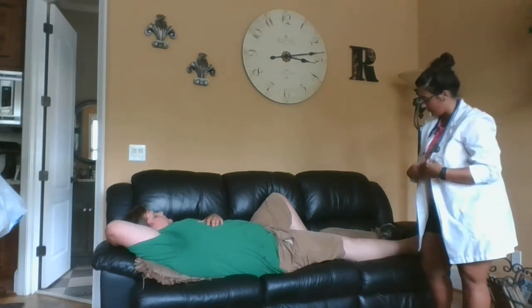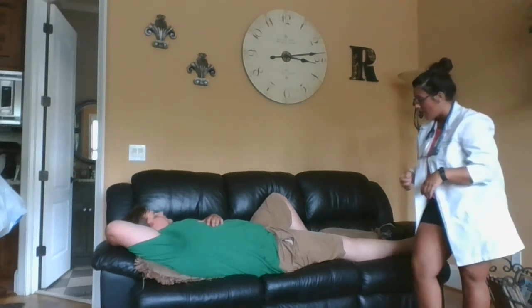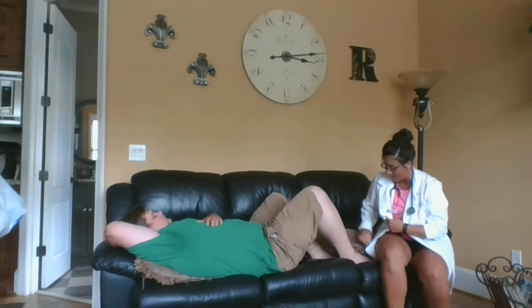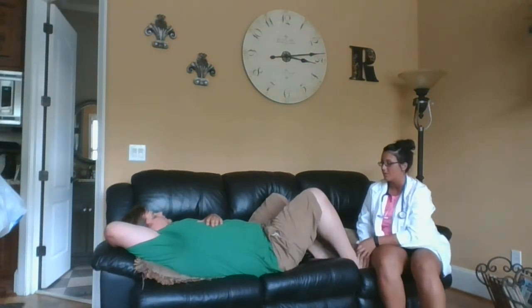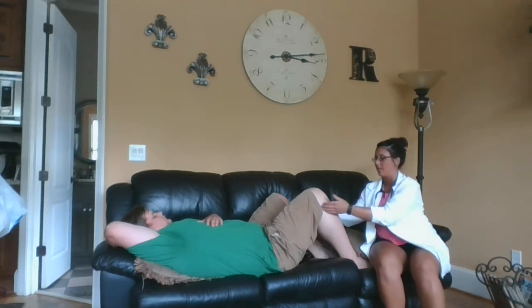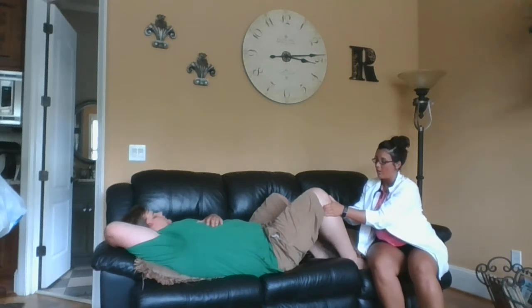The next test we'll do is more specific to the ACL and PCL. So if you can flex your knee up for me. Good. I'm actually going to sit on his foot just a little bit to make sure it holds in place. We're going to do the anterior and posterior drawer test. Essentially you're going to put the pads of your fingertips behind the knee, put your thumbs on both the tibia and fibula condyles, and push back and pull forward on them.